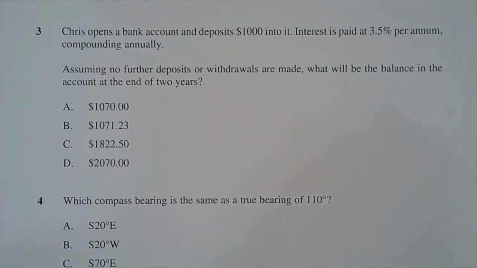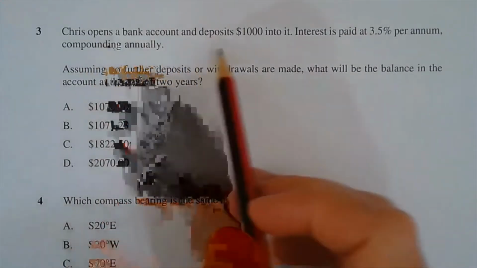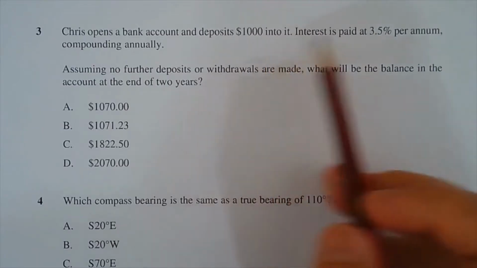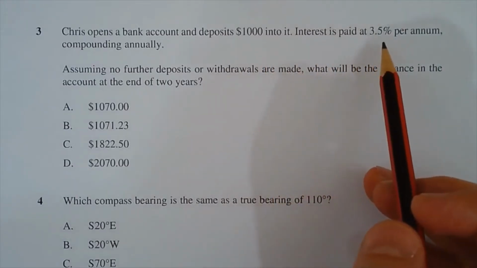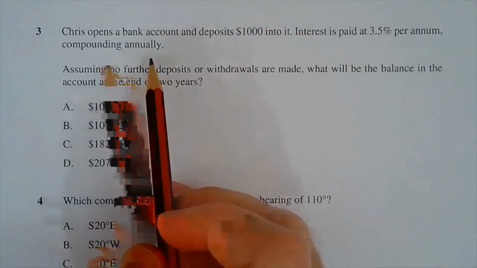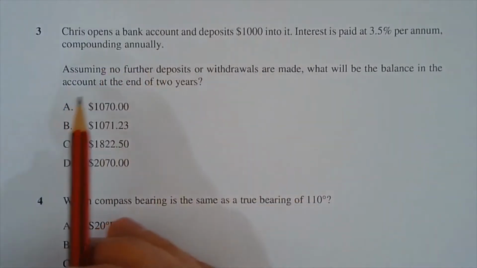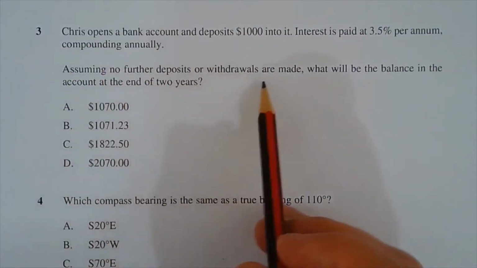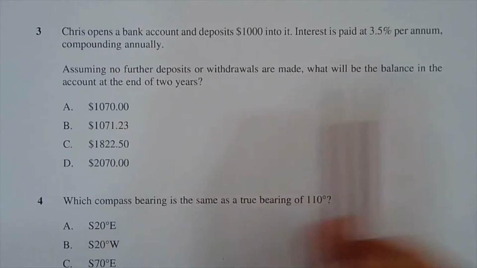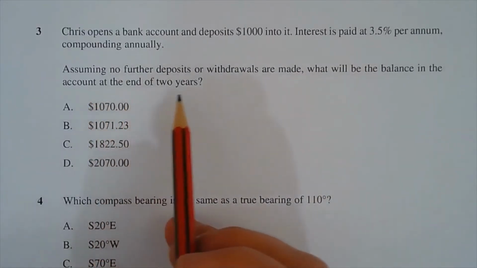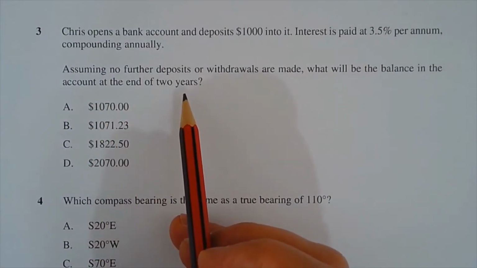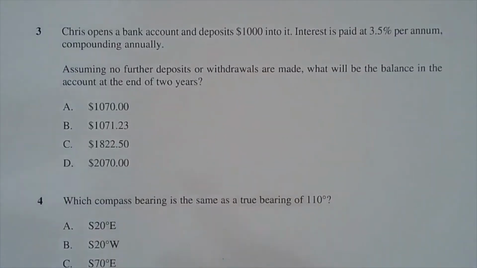Question 3. Chris opens a bank account and deposits $1,000 into it. Interest is paid at 3.5% per annum, compounding annually. Assuming no further deposits or withdrawals are made, what will be the balance in the account at the end of 2 years? So this is just a standard, regular compound interest, present value to future value scenario.